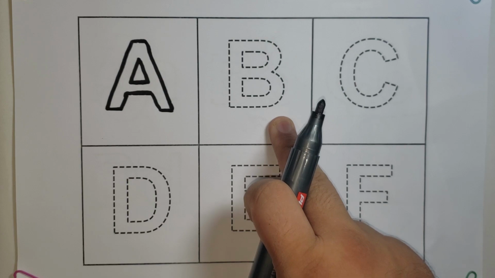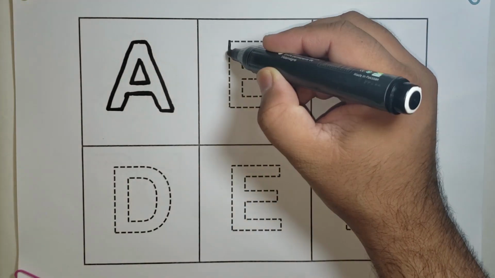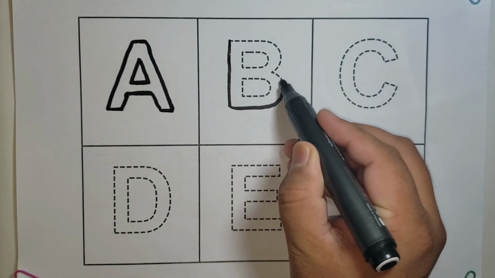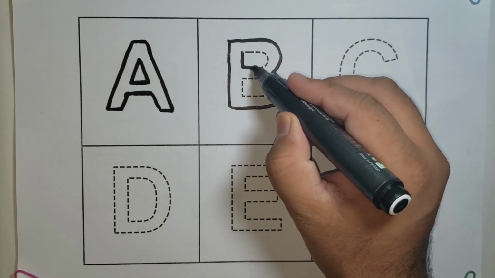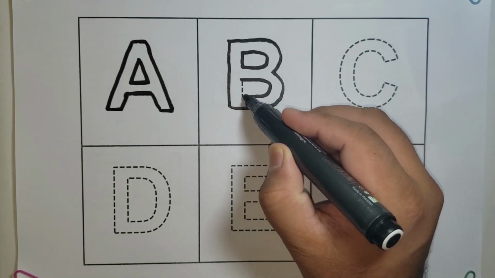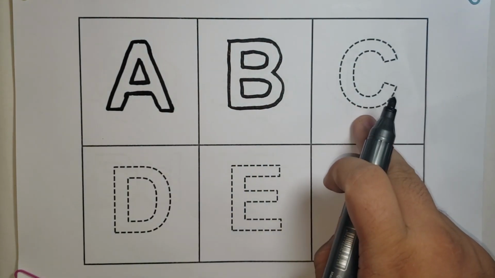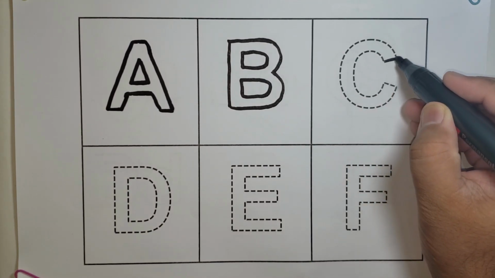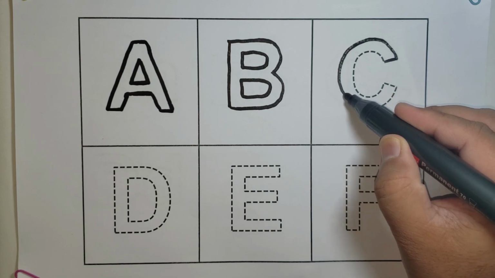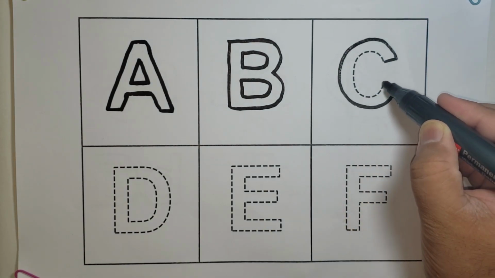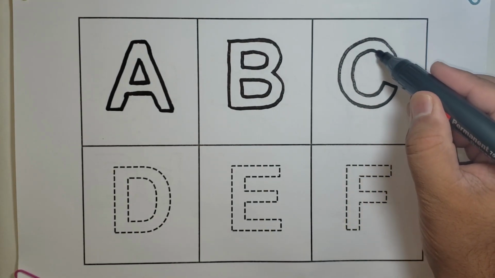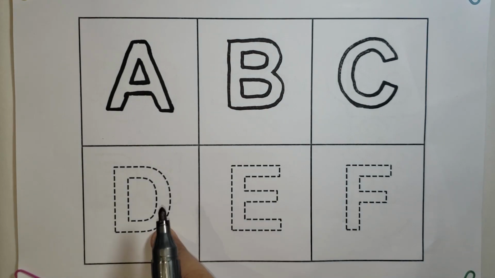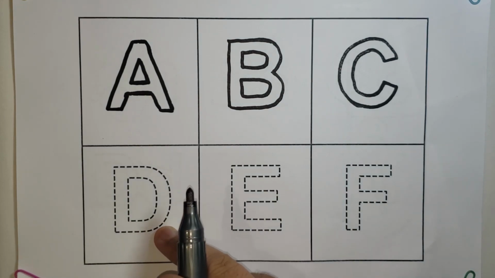What alphabet is this? B. What alphabet is this? It's C. What alphabet is this? It's D.